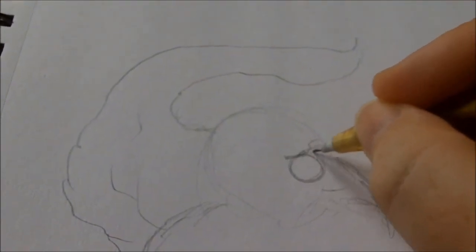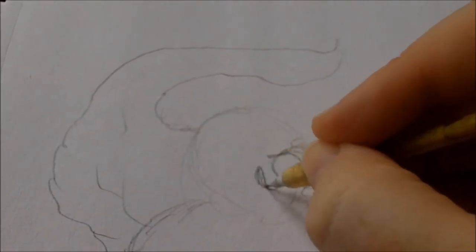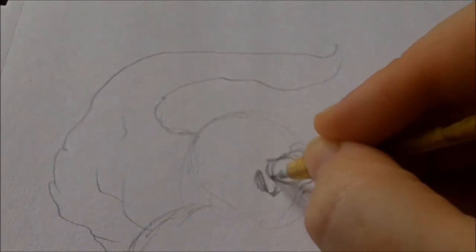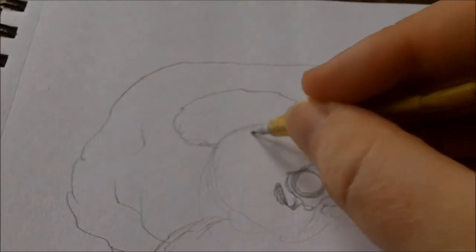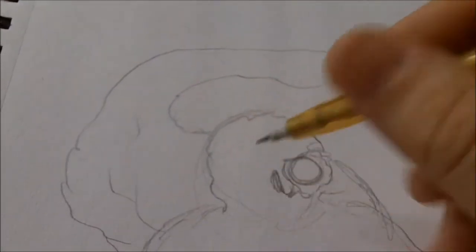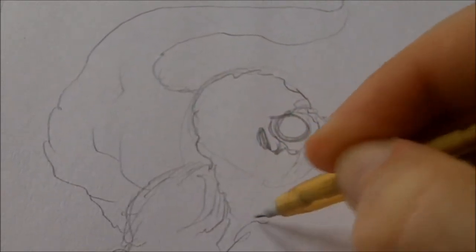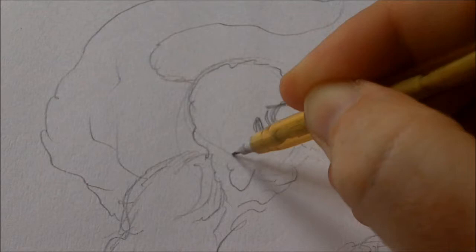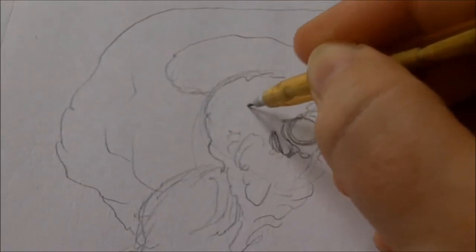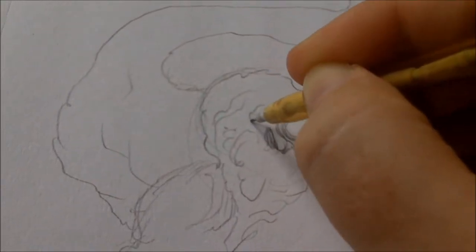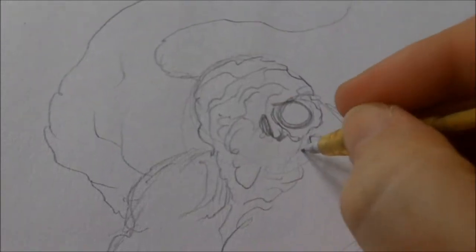I'll draw an eyeball there. Draw this mutated skin there. Maybe he's got no other eyeball, so let's cover that with flesh and other stuff.